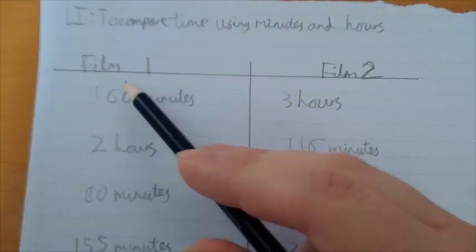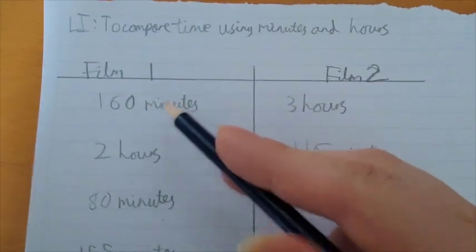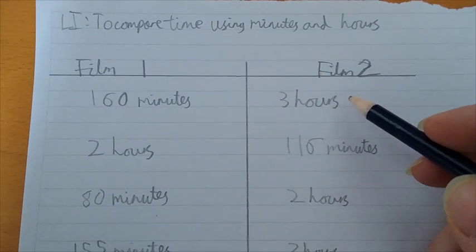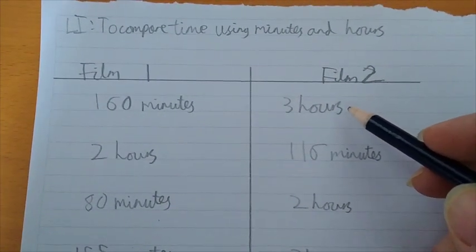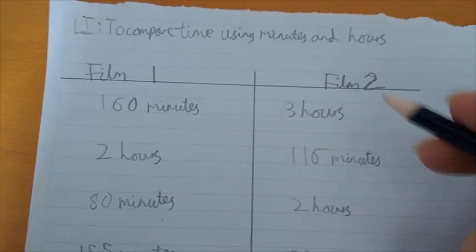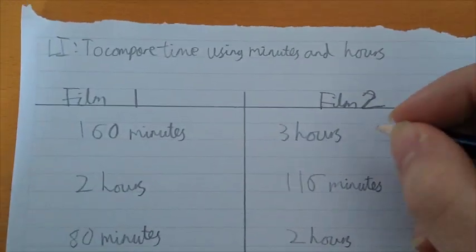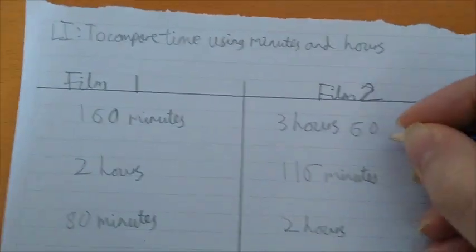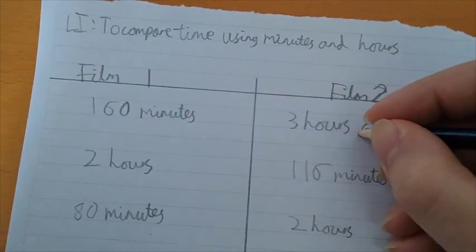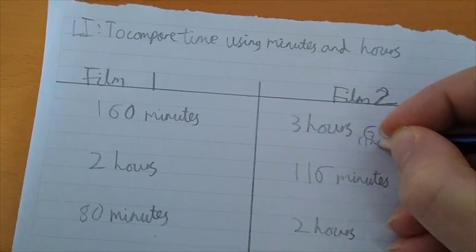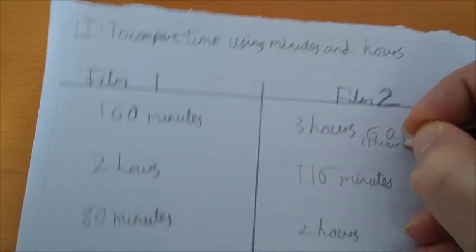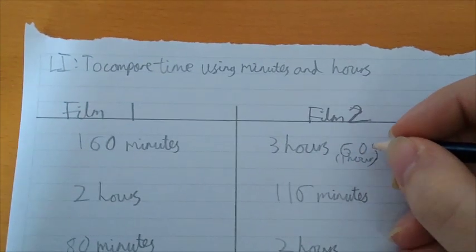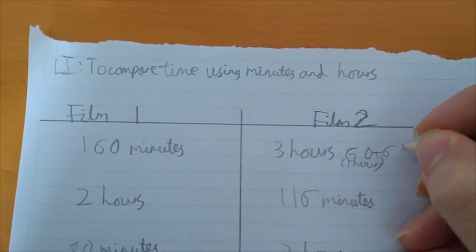We have film 1, which says 160 minutes, and film 2, which says 3 hours. In order to figure out how many minutes are in 3 hours to compare the time, we're going to add in groups of 60. So 60 minutes, which is 1 hour. If 60 minutes is 1 hour, we need to add 3 lots of 60 to get 3 hours.